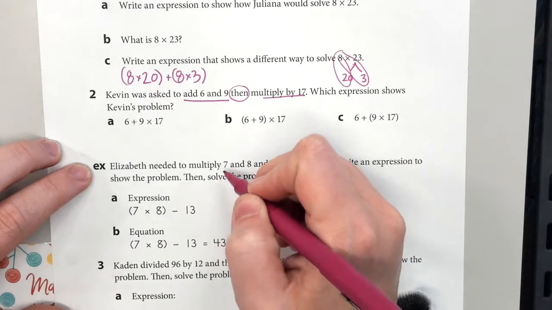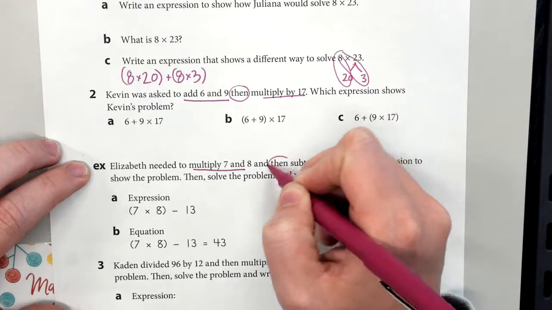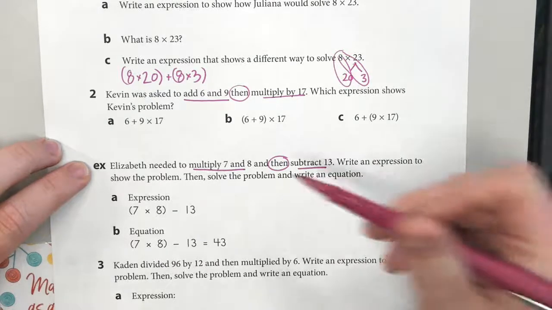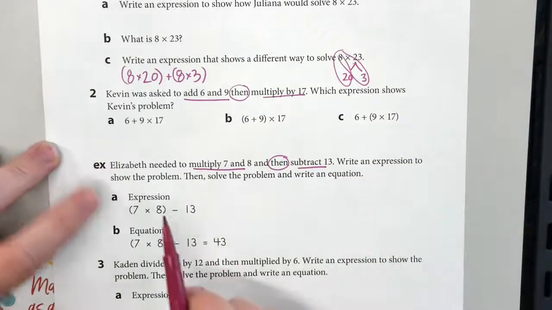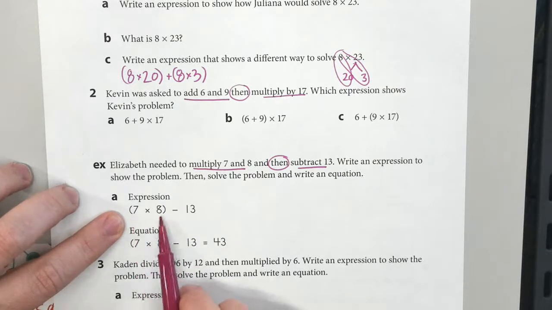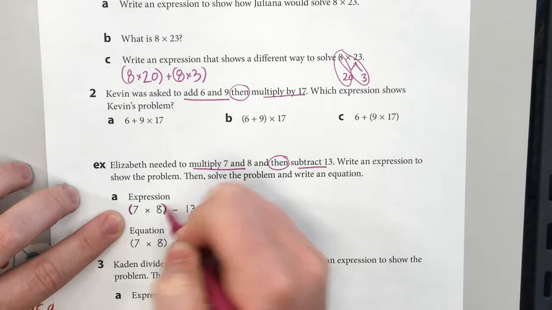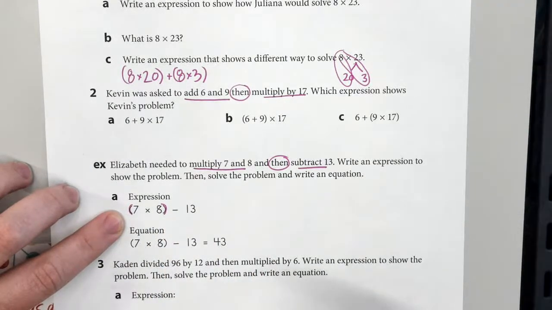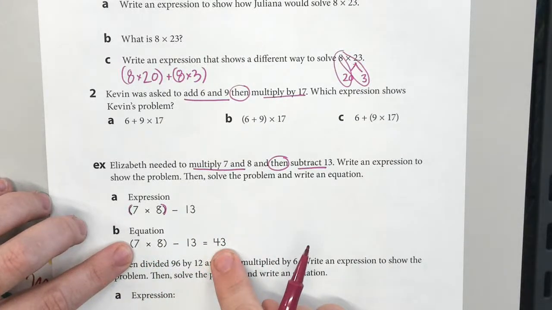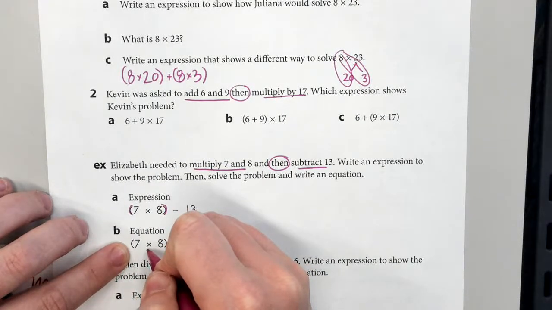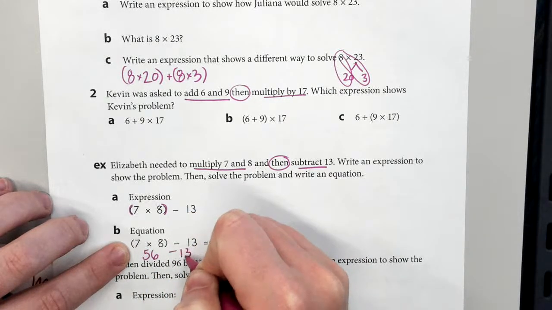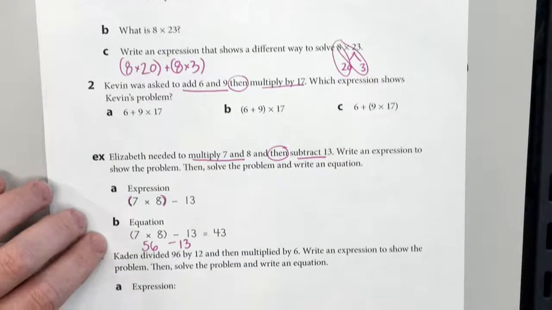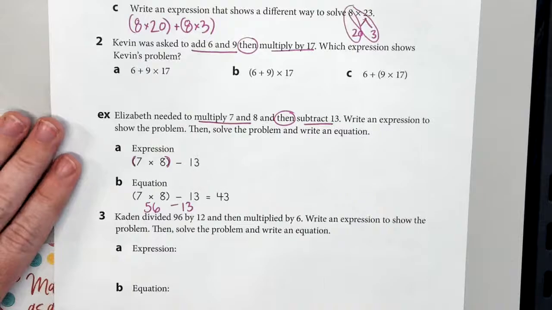Elizabeth needed to multiply 7 and 8 and then subtract 13. Write an expression to show the problem, then solve the problem and write an equation. So first, this is how she was thinking, 7 times 8, then shows me I should put parentheses, minus or subtract 13. The next thing I do is I actually go ahead and solve it. So 7 times 8 was 56, and then 56 minus 13 got Elizabeth to 43. So let's go down to number 3 then.